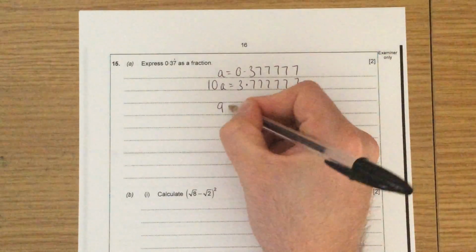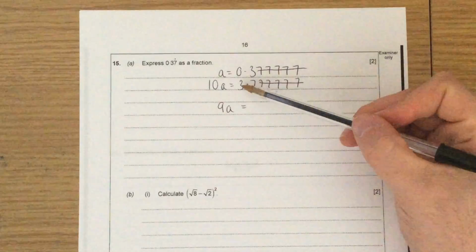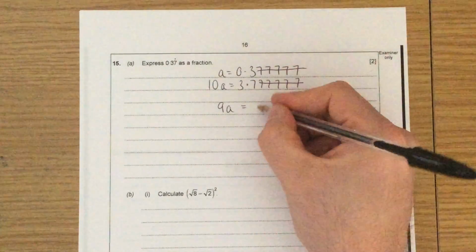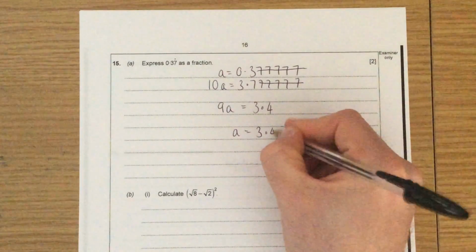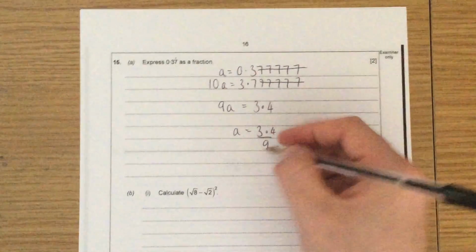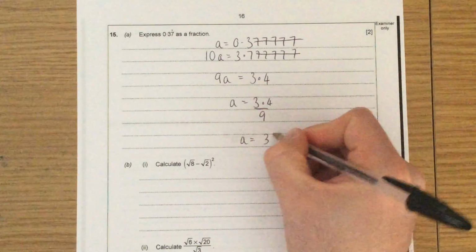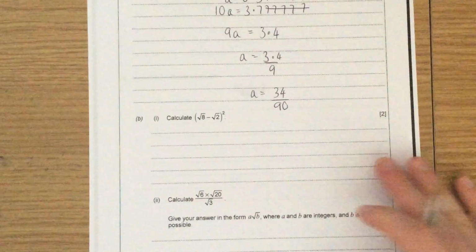So when I subtract, I get 9a is equal to, these 7s disappear, and I'm left with 3.7 take away 0.3, which is 3.4. Divide by 9 to get a on its own. Can't have decimals and fractions together, so I'm going to times top and bottom by 10 to get rid of that, and I get 34 over 90.